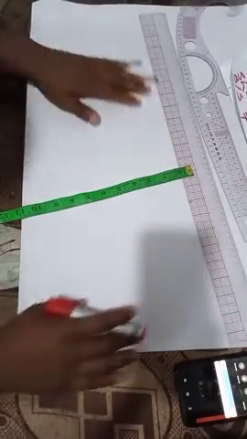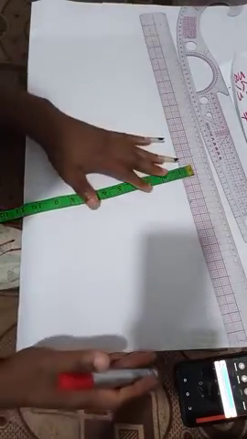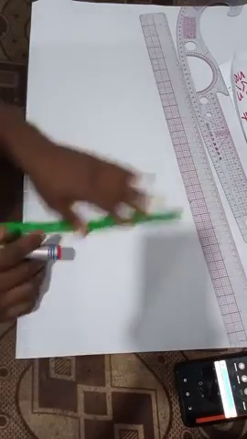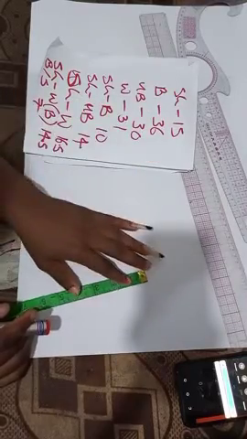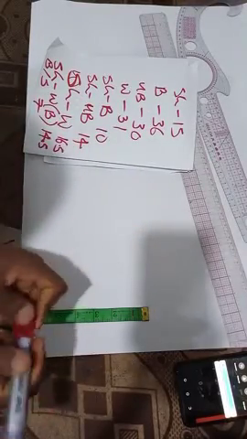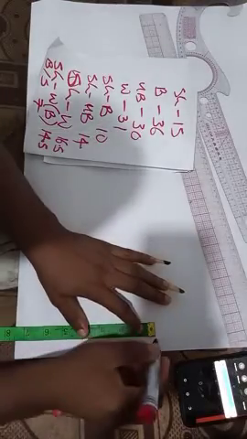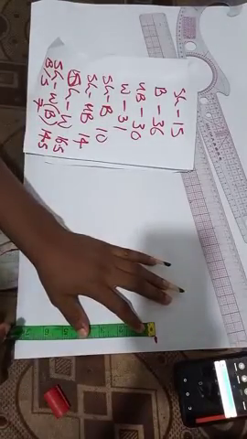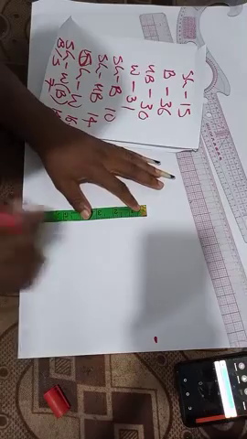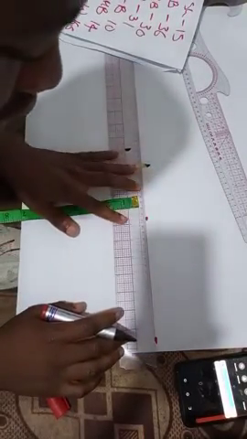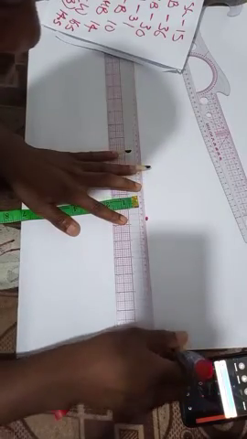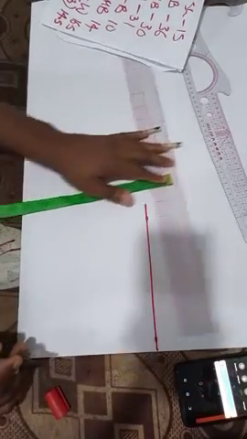So quickly, this is my paper. I just want to use the edges. So we're going to measure the shoulder measurement divided by 2. No sewing allowance. On your fabric you can add half an inch. So the shoulder is 15 divided by 2, which is simply 7.5. If you have that, you go down a little bit and mark the same 7.5 at any point here, and you join with a straight line to some point.